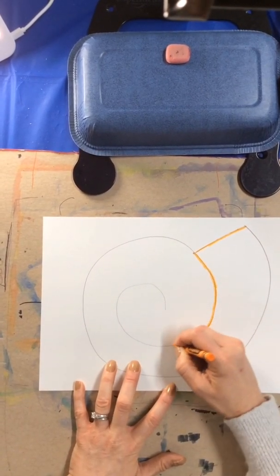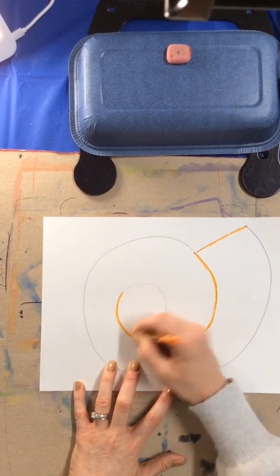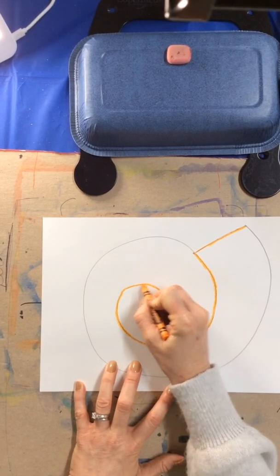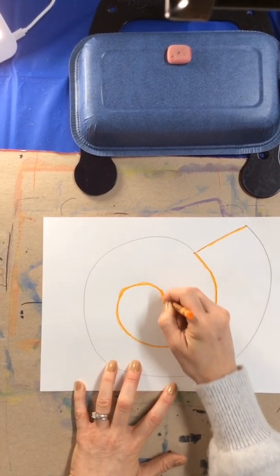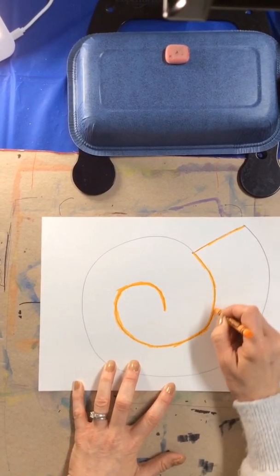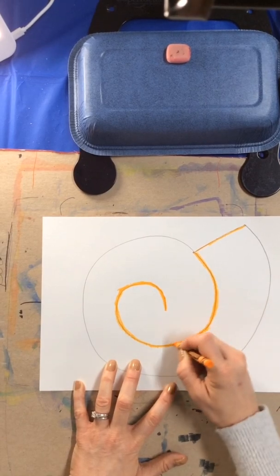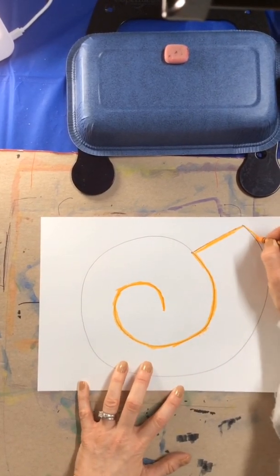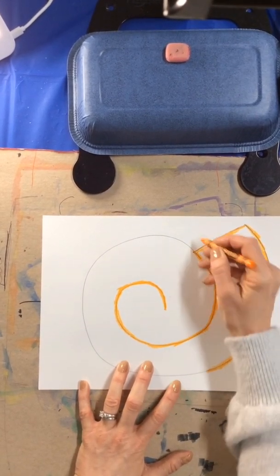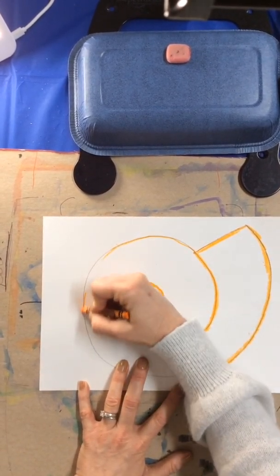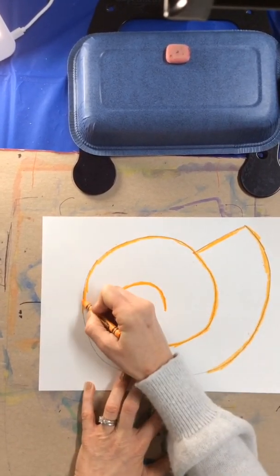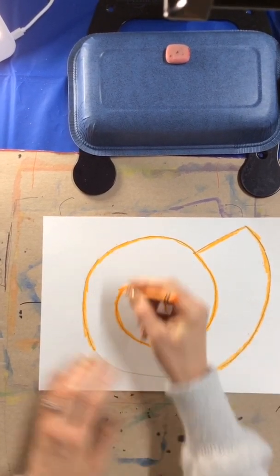So I would like you to trace this line and trace over it a couple times. You want to lay a lot of wax down. So trace over this line, and it doesn't have to be perfect by any means.